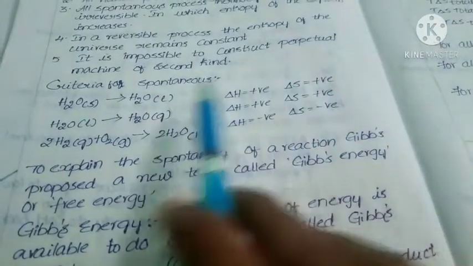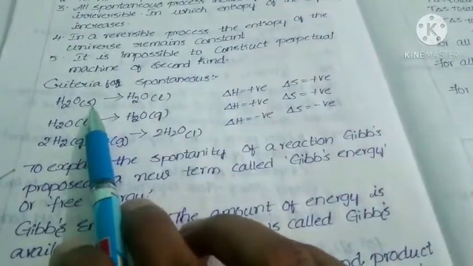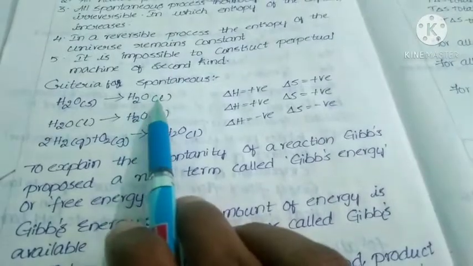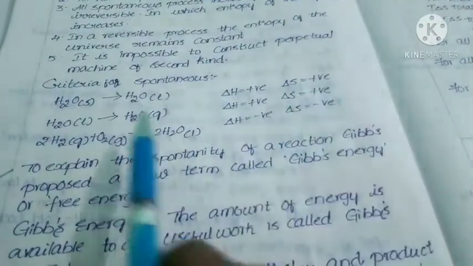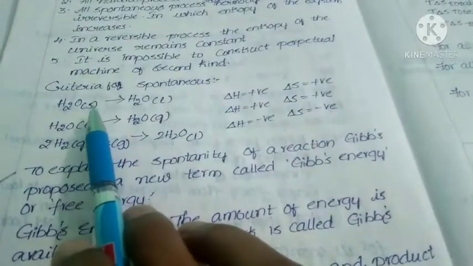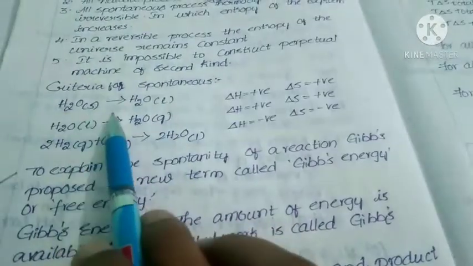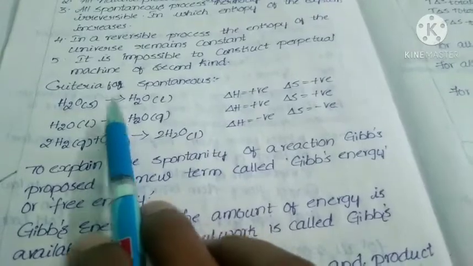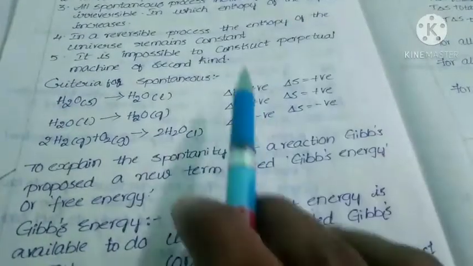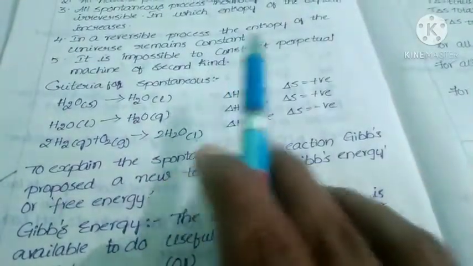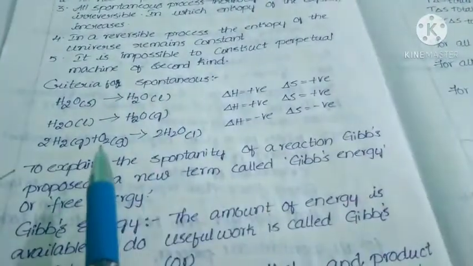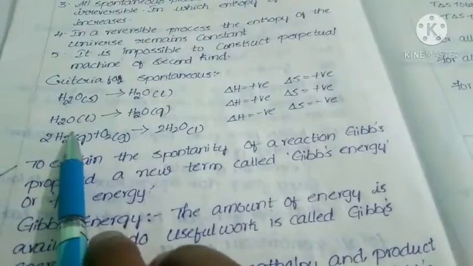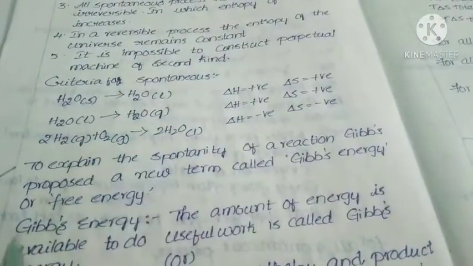How can we say that? When solid is converted into liquid, automatically randomness increases, so delta S will be positive. If solid is converted into liquid, it needs some energy. That ice absorbs some energy from the atmosphere, and then only it can convert into liquid. So delta H will be positive. I hope you understand. Next one, H2O liquid to H2O gas.